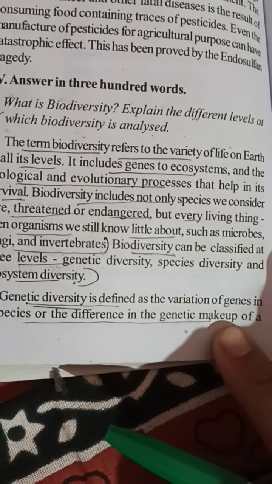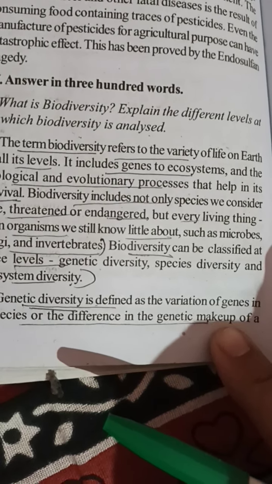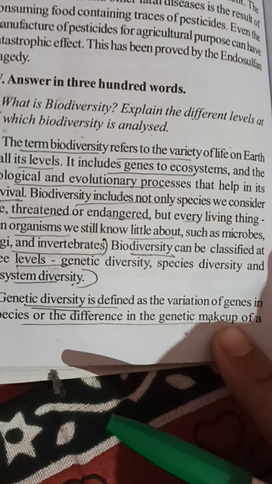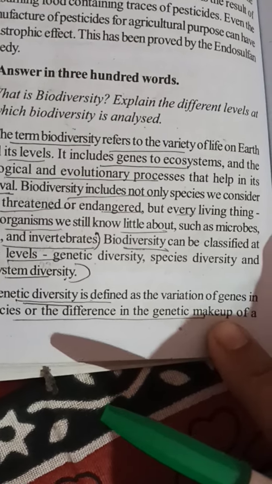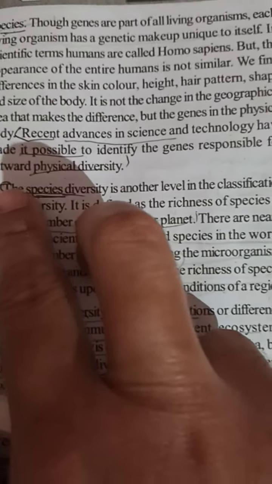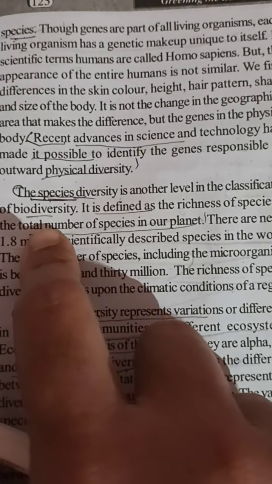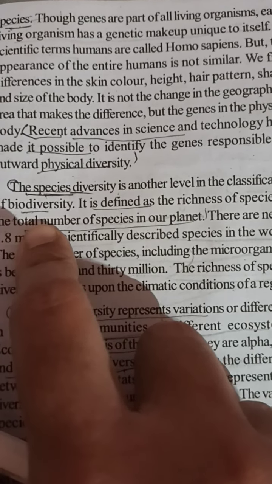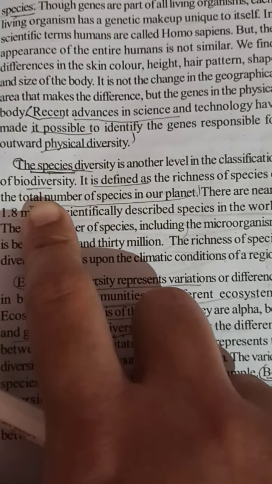Genetic diversity is defined as the variation of genes in a species, or the difference in the genetic makeup of a species. The very name implies a variety of genes in a species, or difference in the genetic makeup of that particular species. Though genes are part of all living organisms, each living organism has a genetic makeup unique to itself.